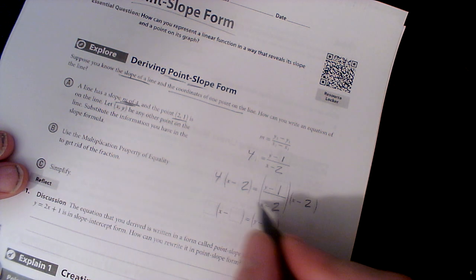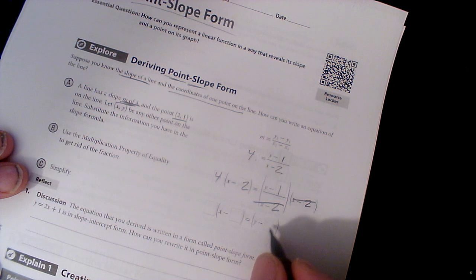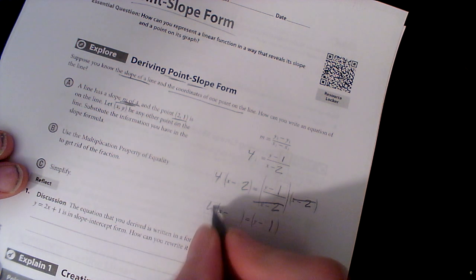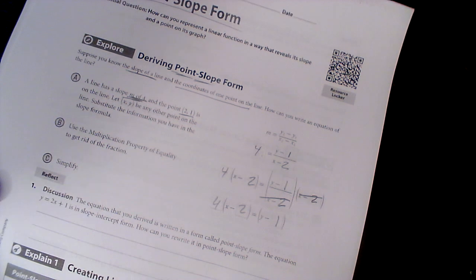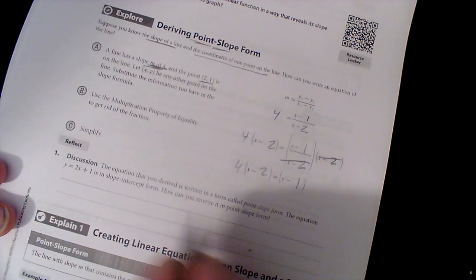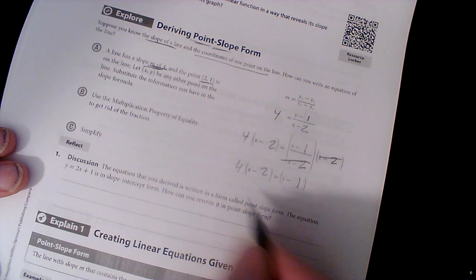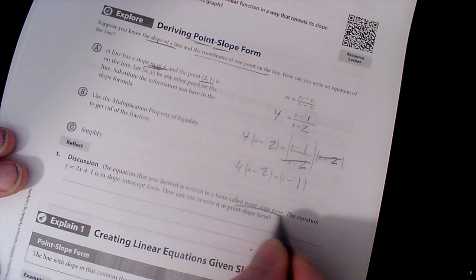These cross off, and that gives me y minus 1 equals 4 times x minus 2.